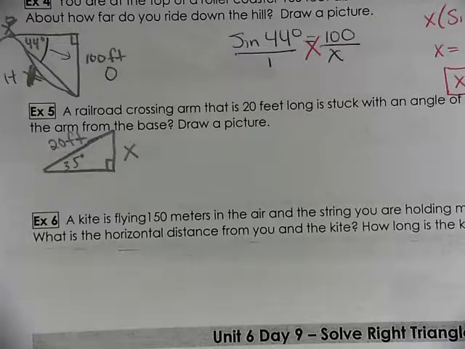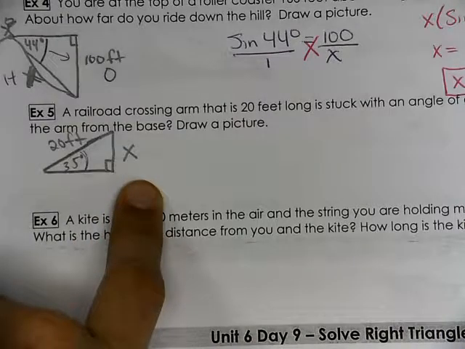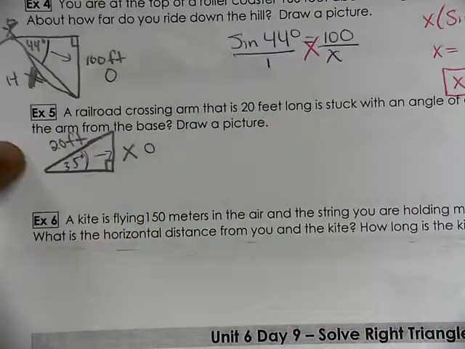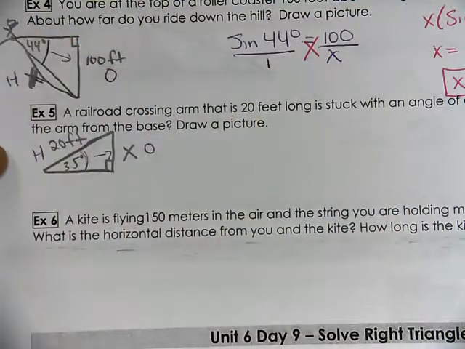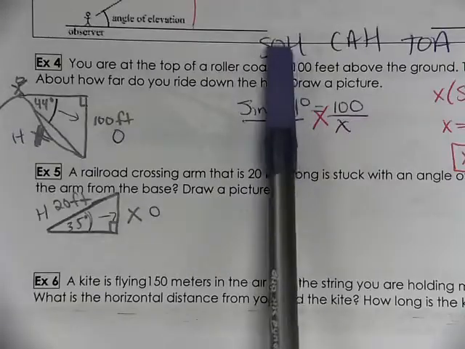Then your next step is to always label. If this is my angle, x is which side? Opposite, adjacent, or hypotenuse? Opposite, because it's straight across. 20 is what side? The hypotenuse. So which trig function am I going to use again? I have to use sine again.